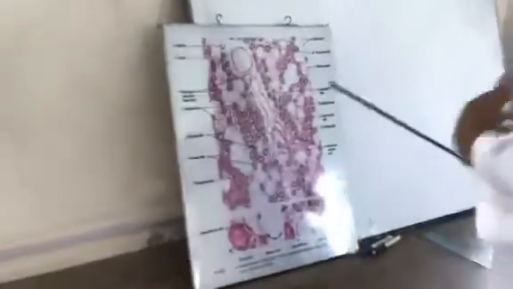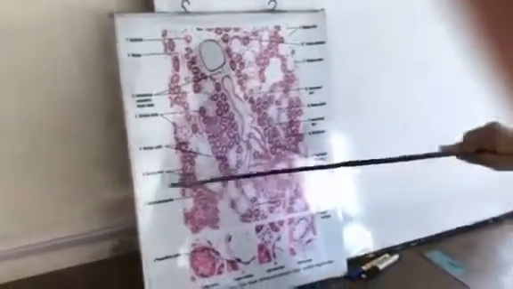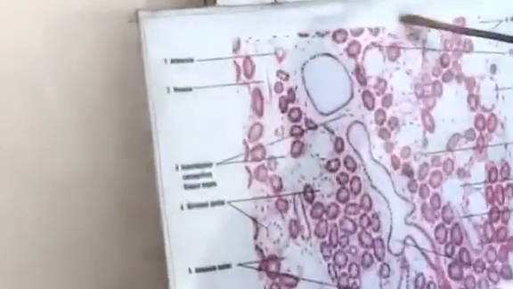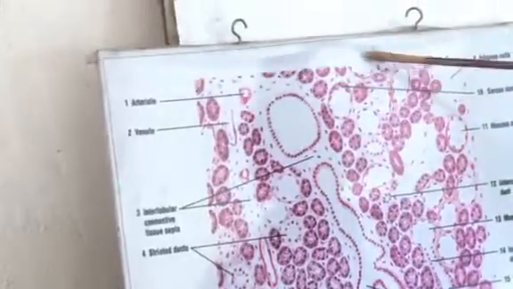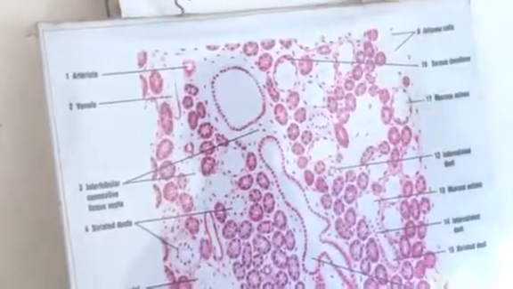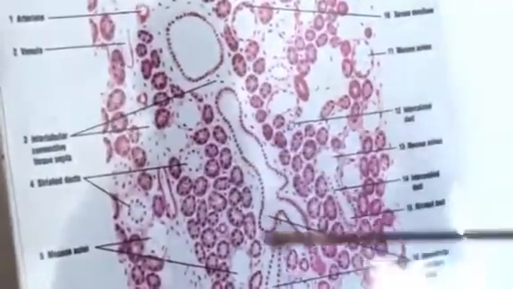Now I will show you the structure of submandibular gland. Look here, this is the structure of submandibular gland, and here the capsule is actually absent in this figure. The capsule lies outside the whole structure and covers the whole gland. From the capsule, these light zones are the interlobular septa.